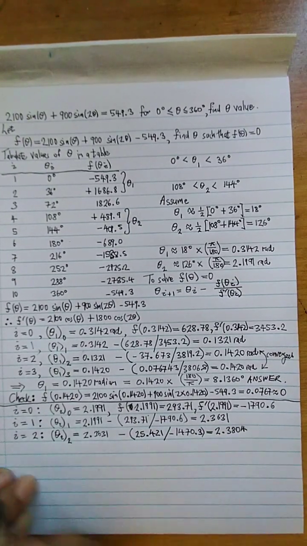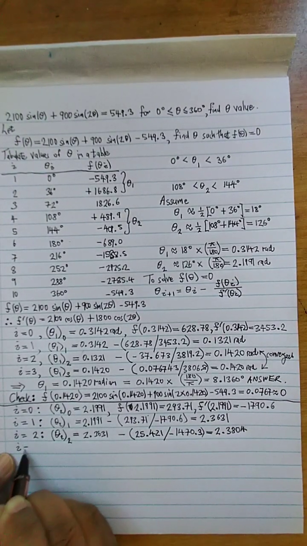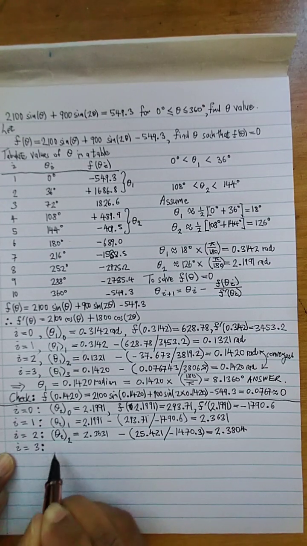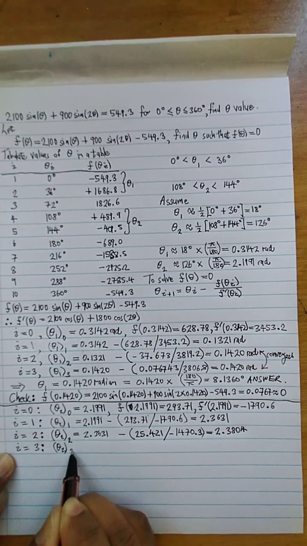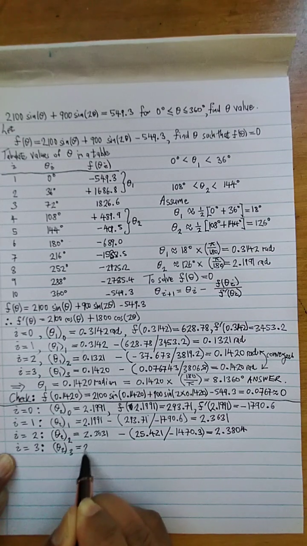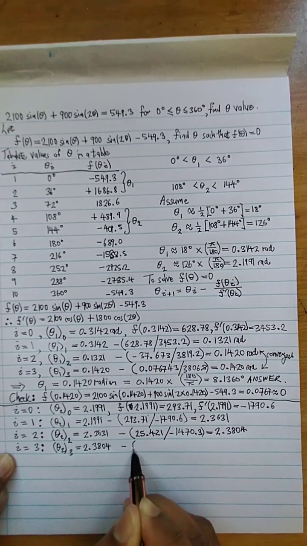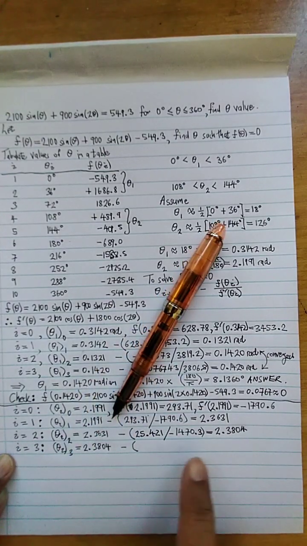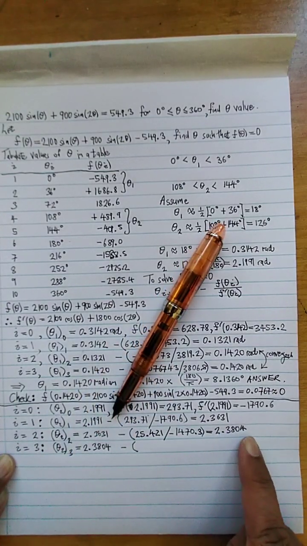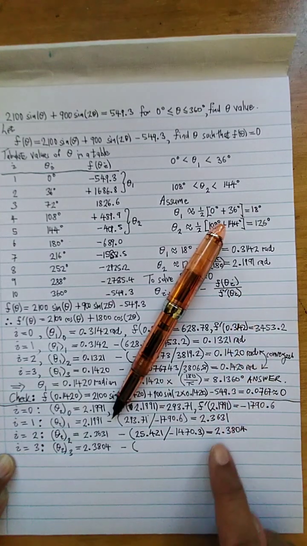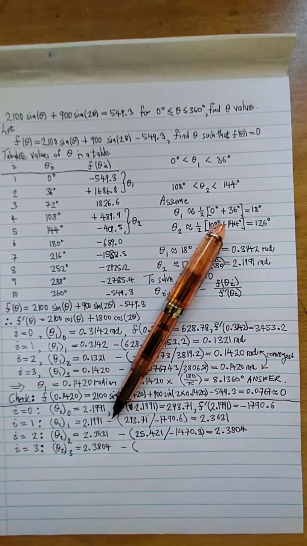So now we're going to work out a third approximation. The function of 2.3804 divided by f primed at 2.3804.